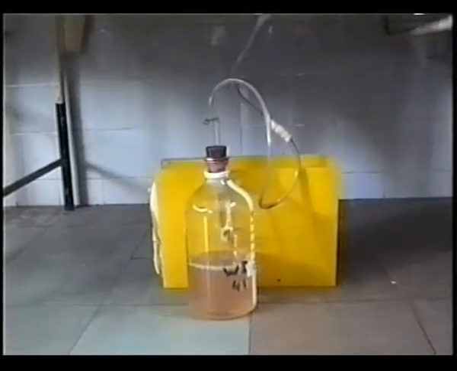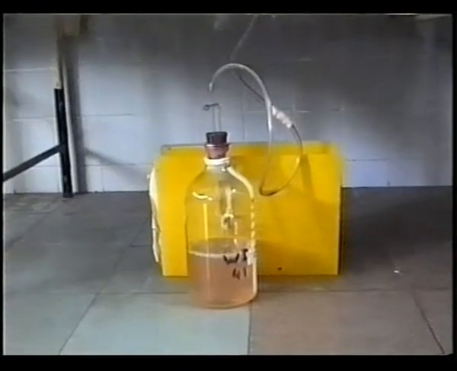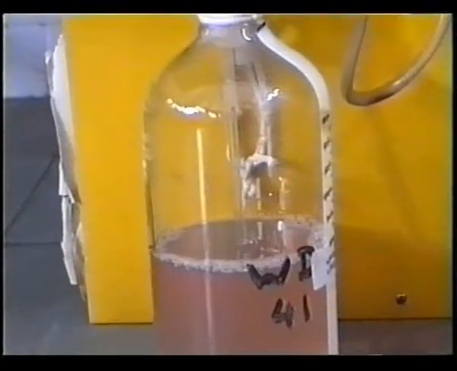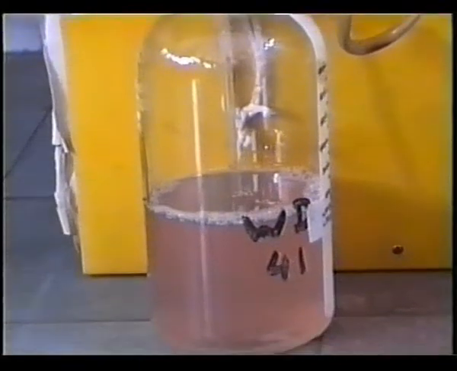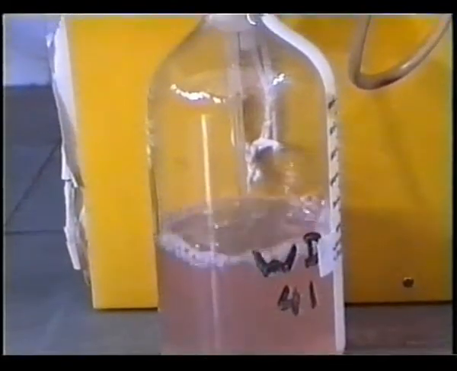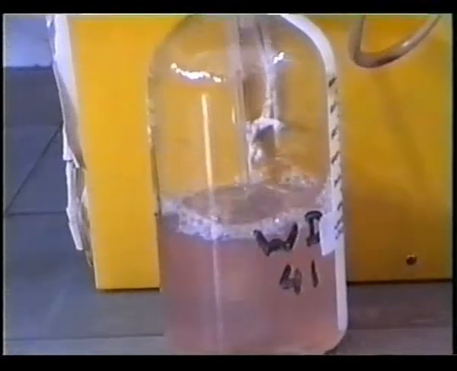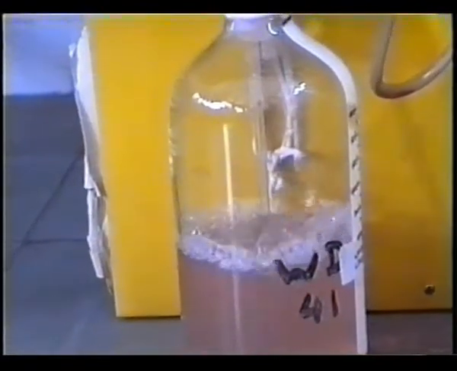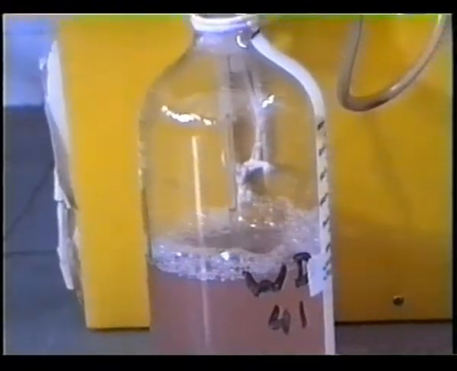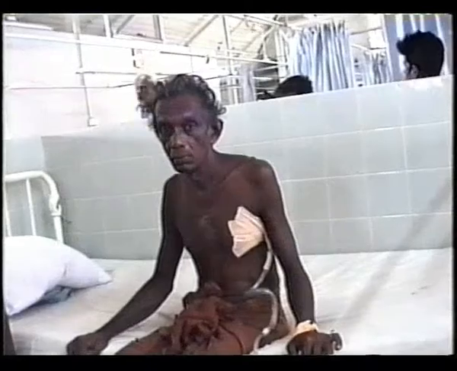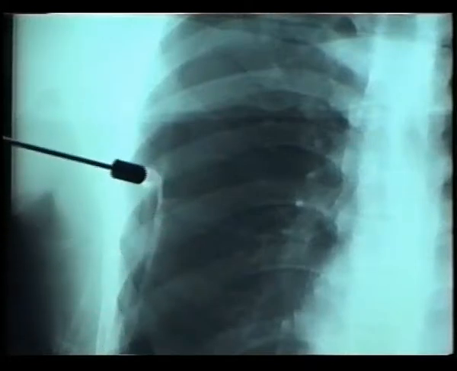Later, we inserted an intercostal tube connected to an intercostal drainage system. You can see the air fluid level moving up and down, and when the patient coughs, the air comes out the tube. This is a water seal drainage system. This is the chest X-ray showing the intercostal tube in the pleural cavity.